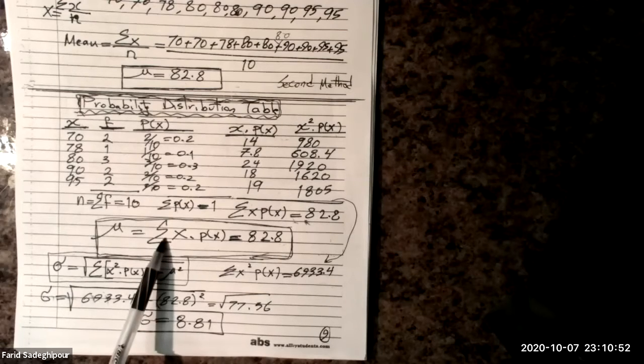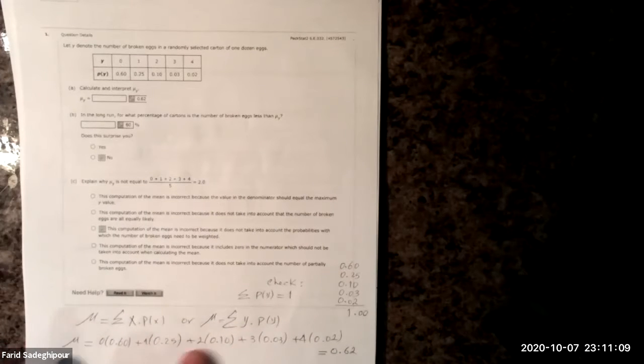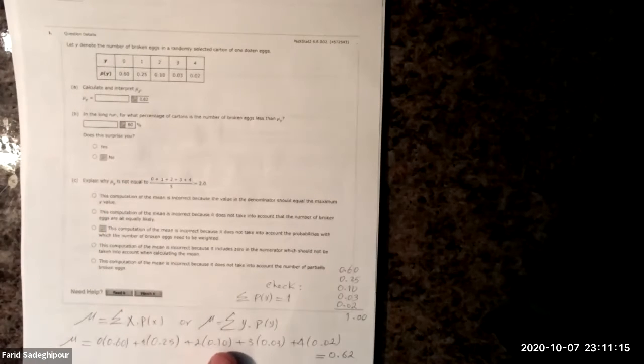So this is the formula for the mean. This is for the standard deviation. Here in this example, they're just asking you to find the mean, which sometimes we write as xpx or ypy, it doesn't matter what letter you're using. Like here, instead of x, they're using y. It's the same thing. Sum of the probability has to be 1. But you have to calculate the sum of xpx or the sum of ypy, which gives you the value of the mean. That's how to find the mean from this formula.